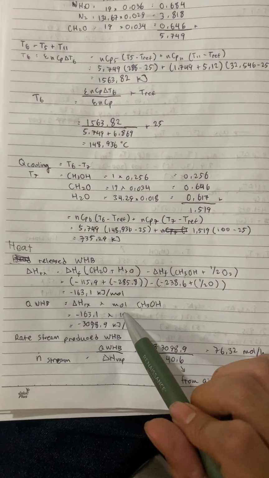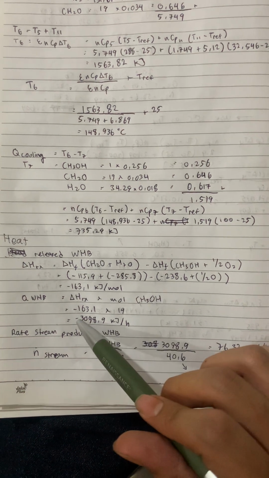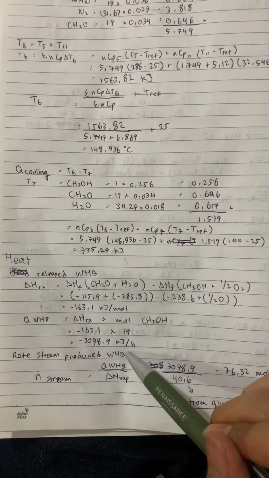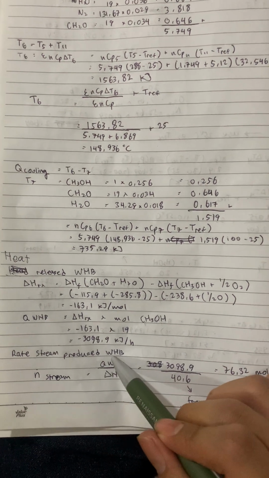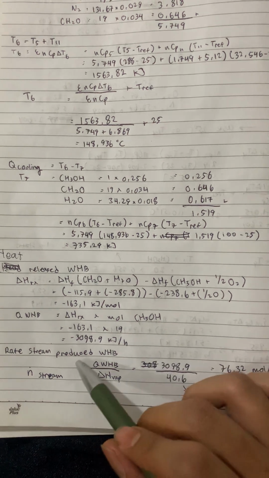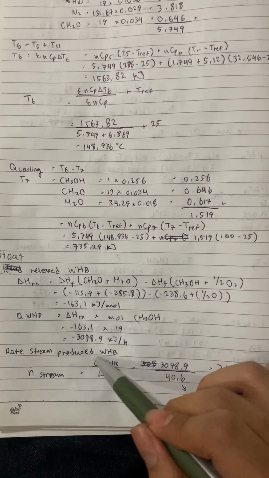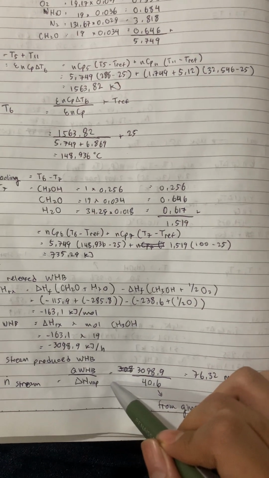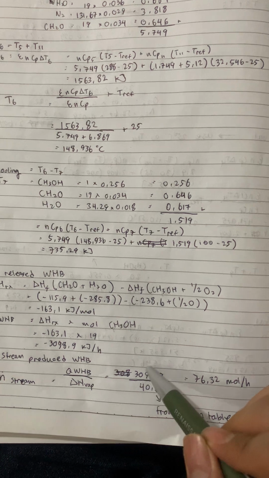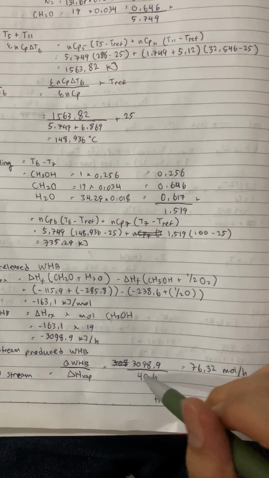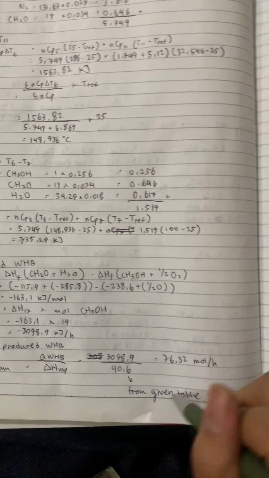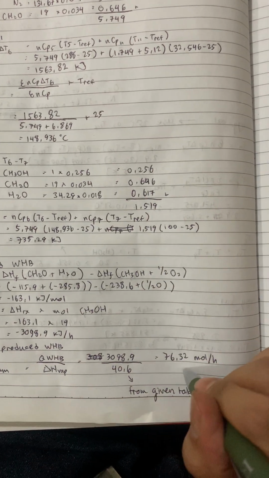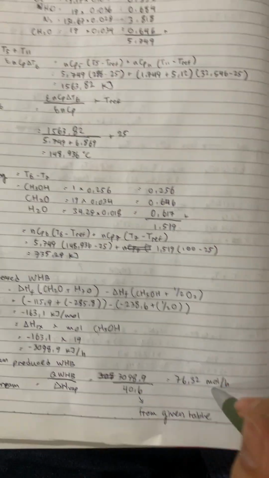Then calculating those, I got 3098.9 kilojoule per hour. The rate of steam produced in WHB, you could use this formula: steam equals Q WHB divided by the delta H vapor, and we got 3098.9 divided by 40.6, and this delta H vapor is from the given table from the problem, which gives 76.32 mole per hour.